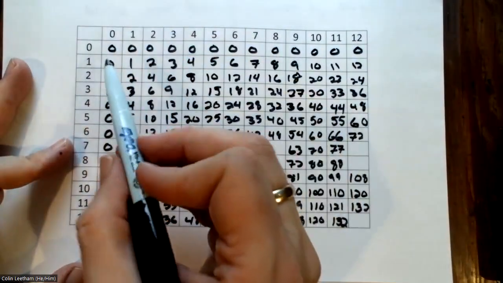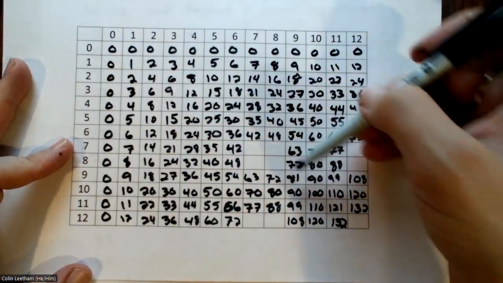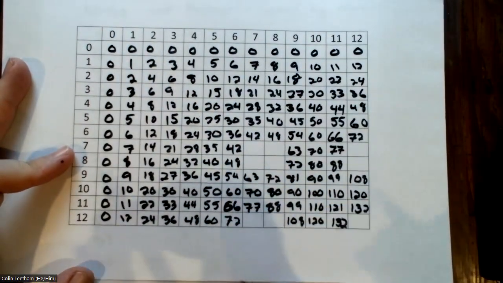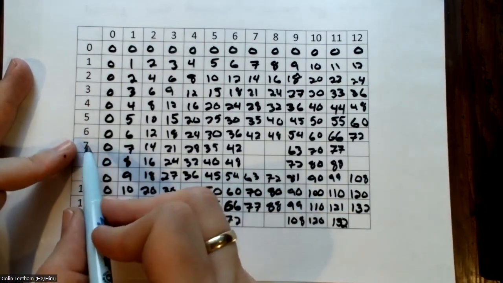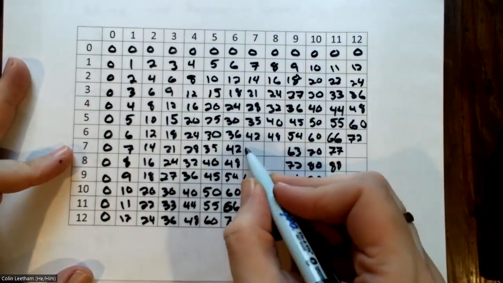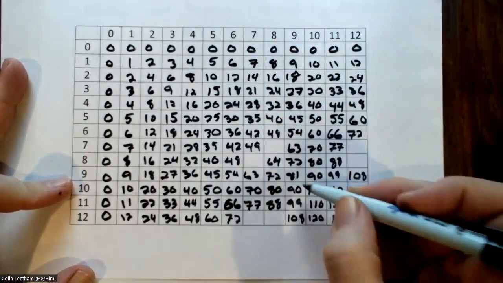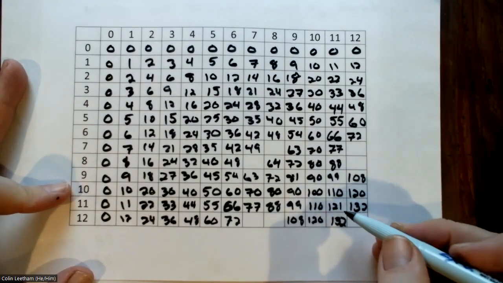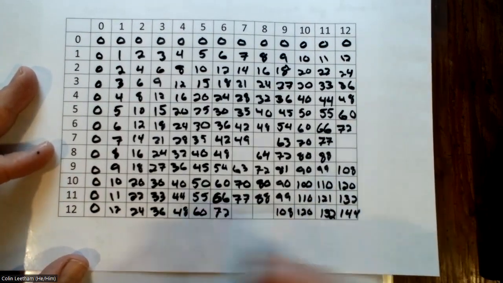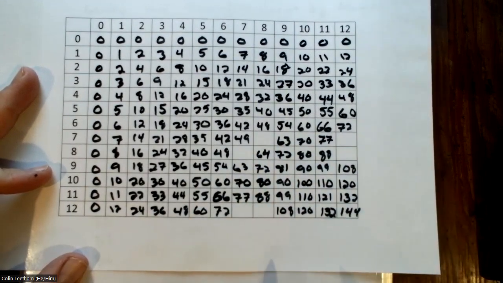Now, I had mentioned before that this diagonal, a thing times itself, is called a square, and those perfect squares are usually relatively easy to remember. That also helps us cut down the number of things. So 7 times 7 is 49. 8 times 8 is 64. 9 times 9 is 81. 10 times 10 is 100. 11 times 11 is 121. 12 times 12 is 144. And now we're down to 1, 2, 3, 4, 5, 6 different things.